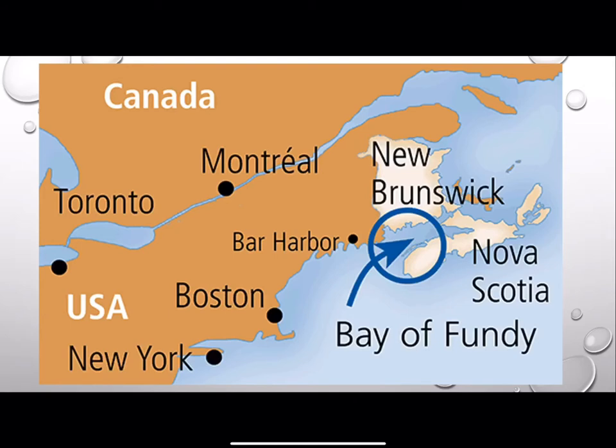That's far from here. I was going to say it's not too far, but yes, it is. You could drive up there, but because of coronavirus, we can't go anywhere, but that's okay.